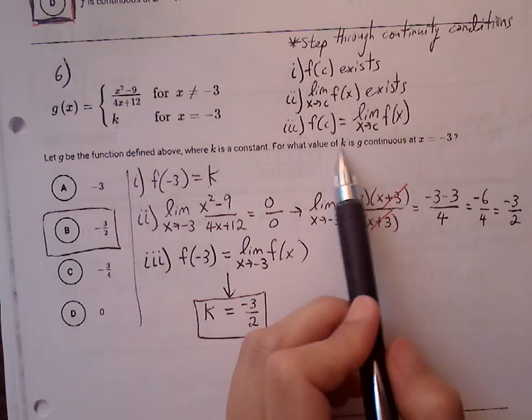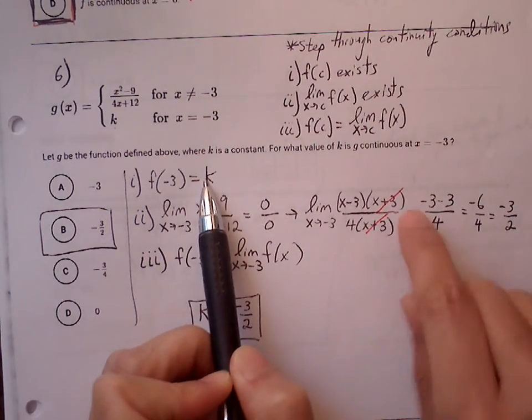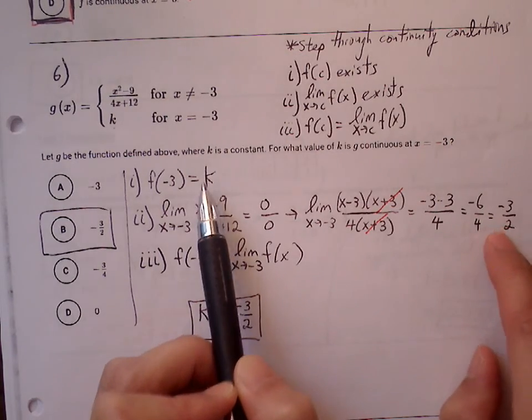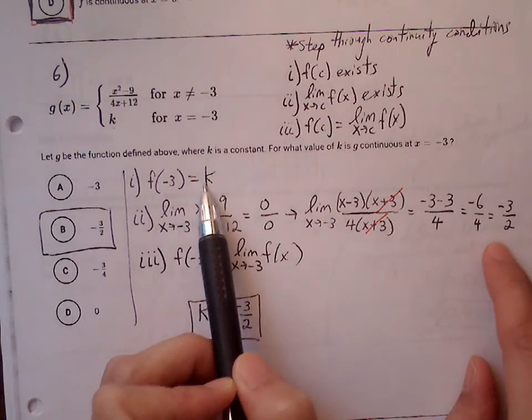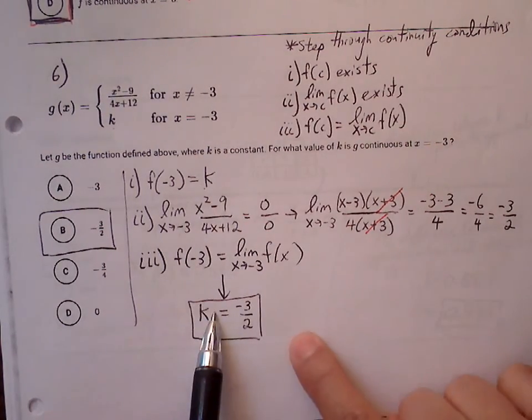And now the third condition. If we want the function to be continuous, that means the result from the first condition and the result from the second condition must equal each other. So if we want this to be continuous, then k must be equal to -3/2, and that is our answer.